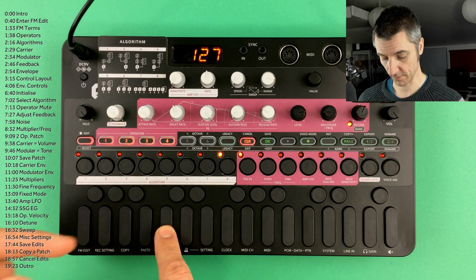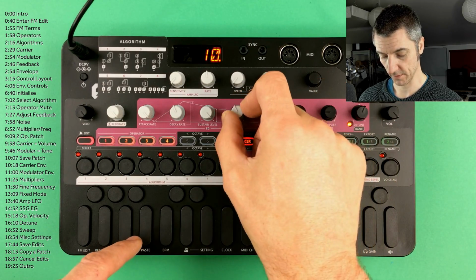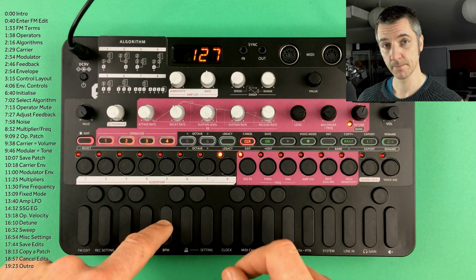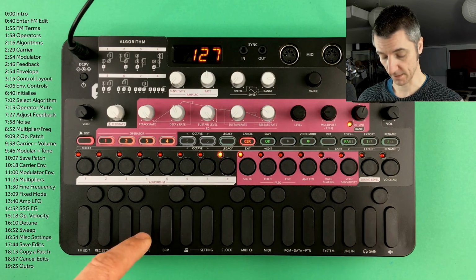So we get a nice bright sound at the top. I'm just going to turn that sustain rate down to 0 and the sustain level up like we talked about. Which is going to get a nice sustaining bright sound.